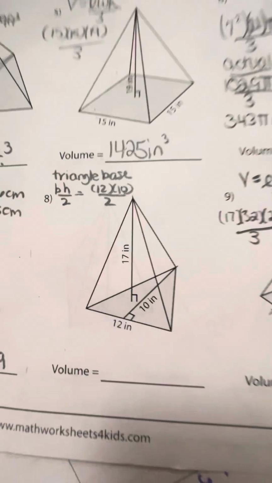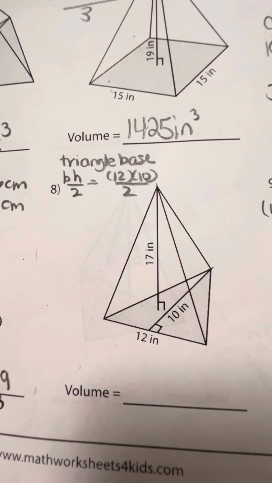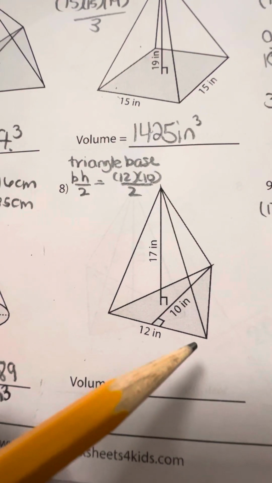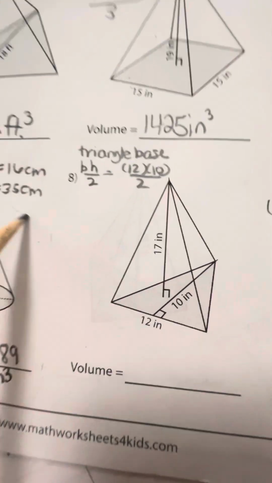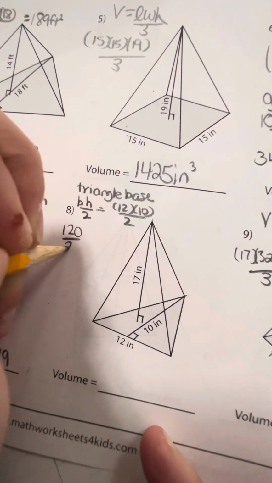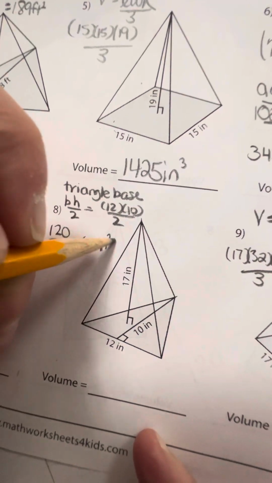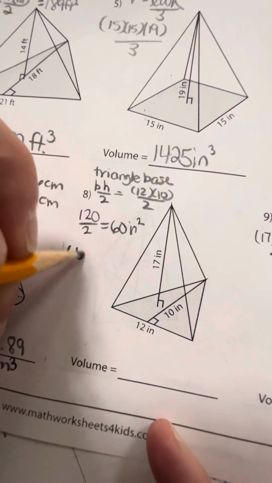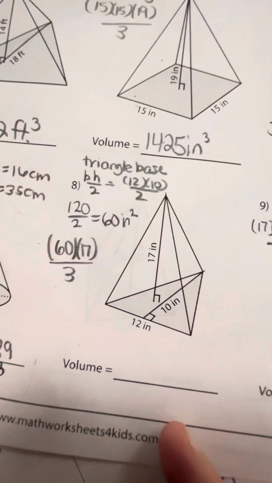And then our final one is a triangle base. So triangle base, we need to find the area of the triangle, which is base times height divided by 2. So our base of this is 12. The height of the triangle is 10. So we do 10 times 12, which is 120, divided by 2, which is 60. So our base area is 60 inches squared.